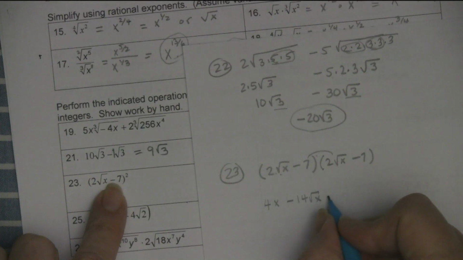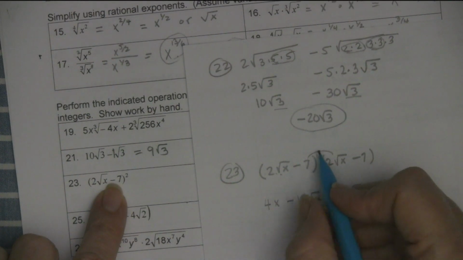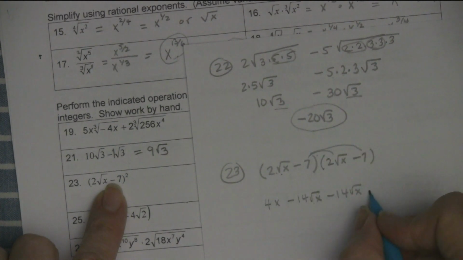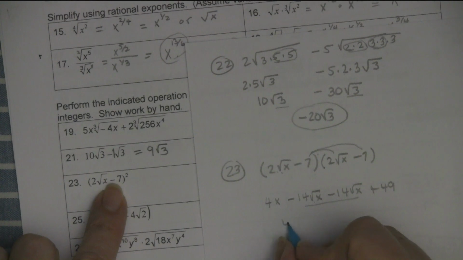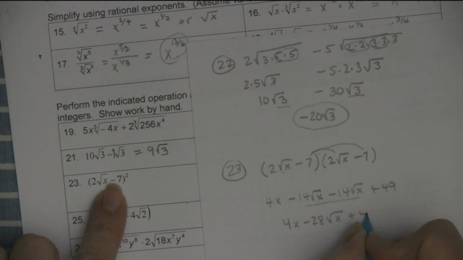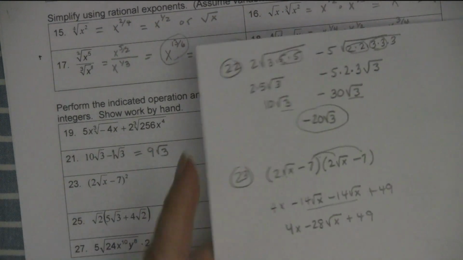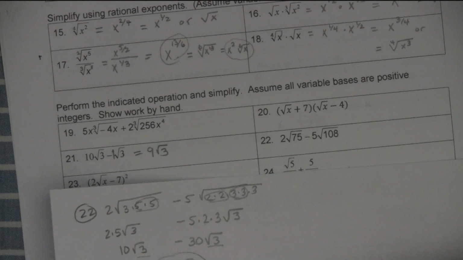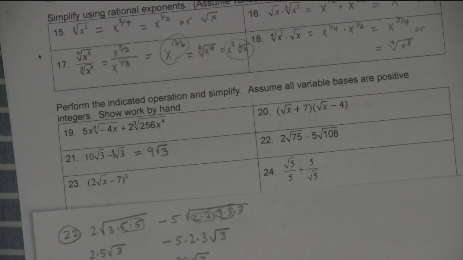And in here, we're going to get another 14 square root of x, sorry, I don't know where that came from, and then plus 49. So there's 28 of those. So 4x minus 28 square root of x plus 49. And then 23, oh, that was 23. Now we're looking at 24.